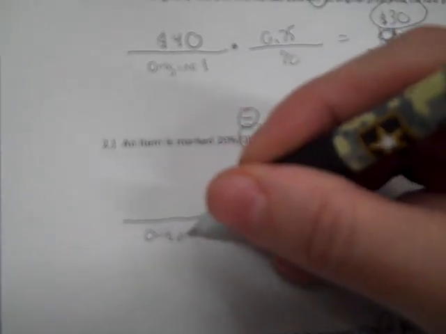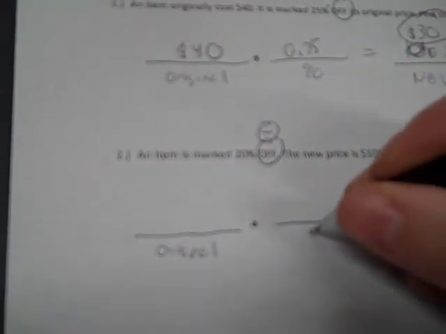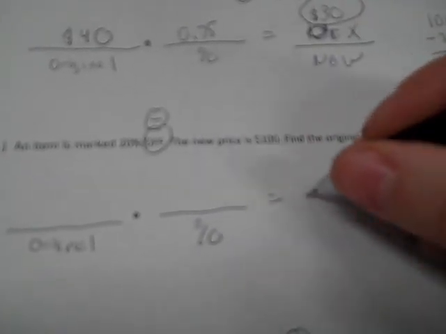Okay, number two, an item's marked 20% off. Again, off means minus. So minus with that percent means I want to take the original multiplied by the percent equals the new. And again, I do not need an exponent because it doesn't say per, P-E-R. I don't see that word with the percent. So I take 100% and it's off, so that'll be a minus 20%. That's 80%, divided by 100. 80 divided by 100 is 0.8.